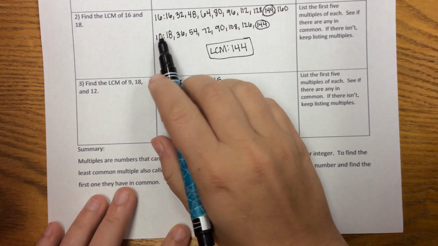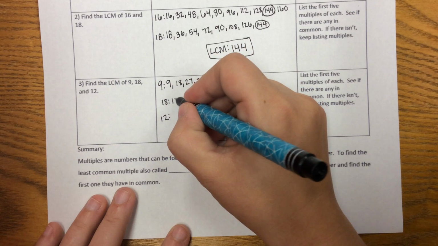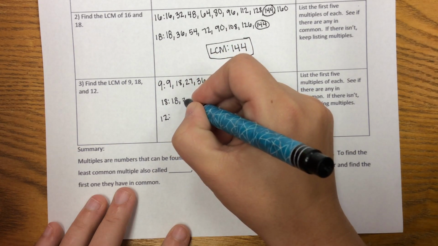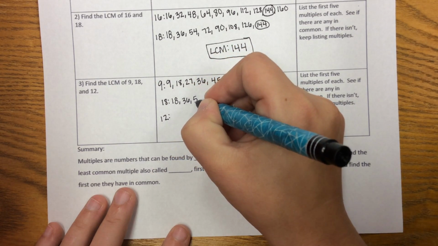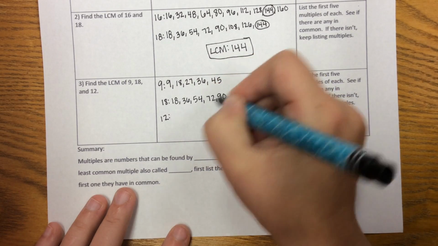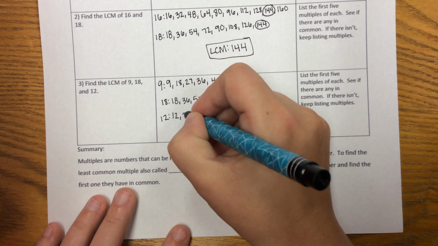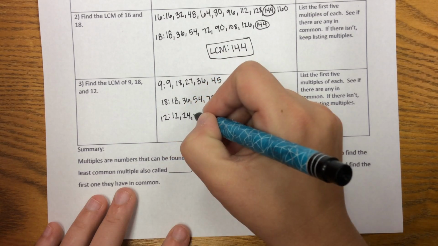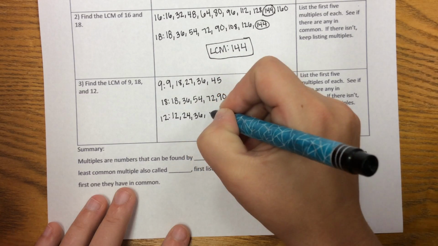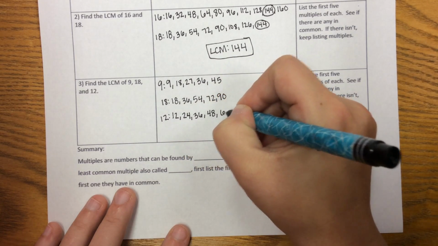Okay, 18 we already listed here, so I'm just going to copy down the first 5. So I have 18, 36, 54, 72, and 90. And then for 12. 12 times 1 is 12. 12 times 2 is 24. 12 times 3 is 36. 12 times 4 is 48. And 12 times 5 is 60.